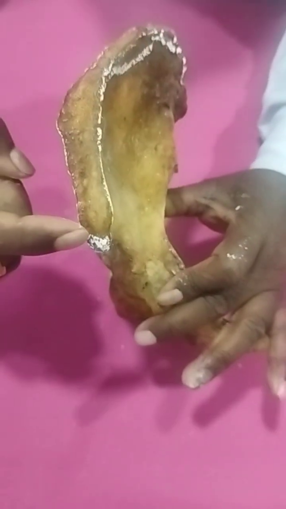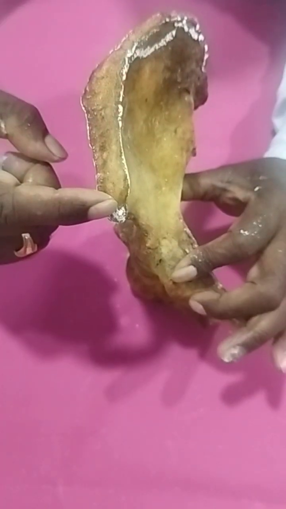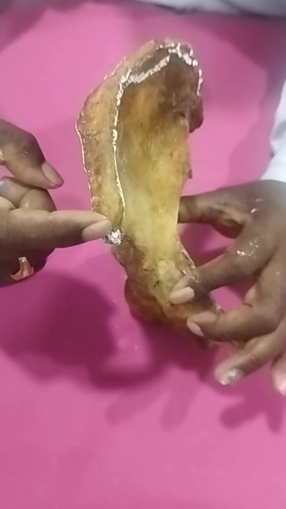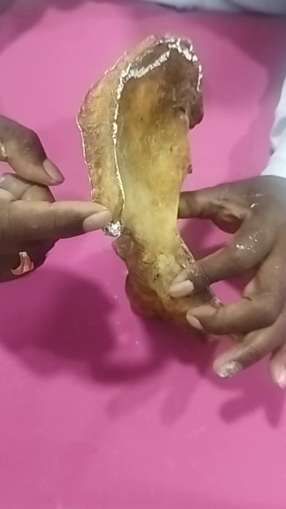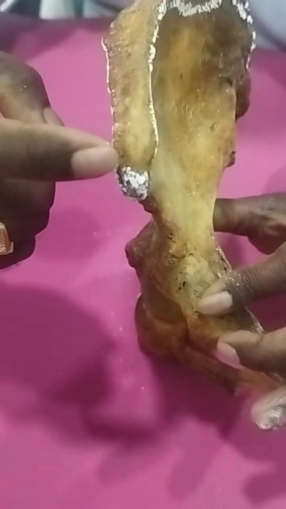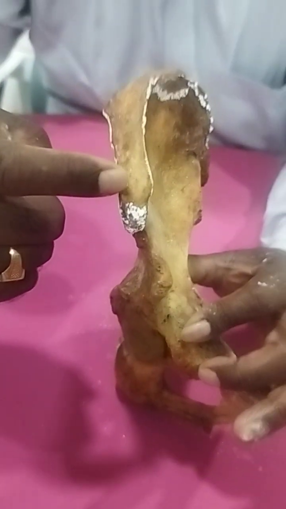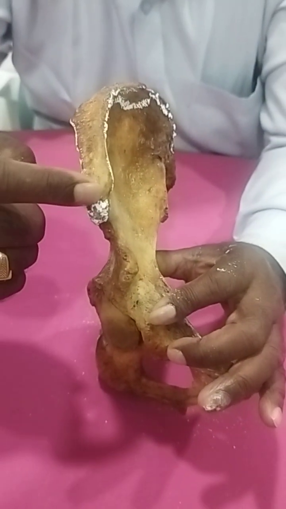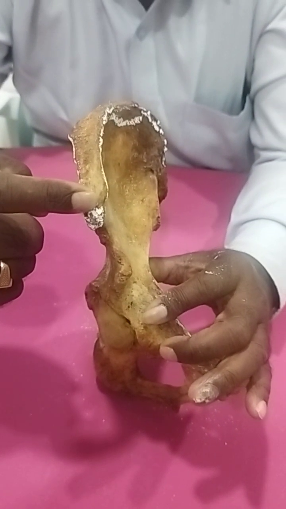Next, another important point: what are the attachments of the anterior superior iliac spine? That is the sartorius as well as the lateral end of the inguinal ligament. This is a 200% viva question, anterior superior iliac spine.